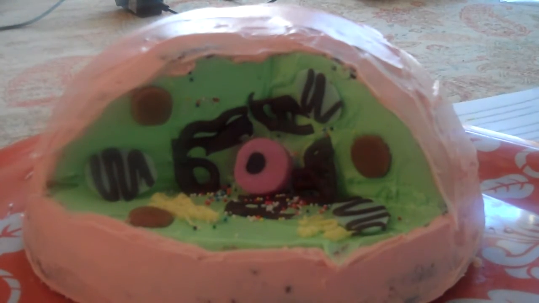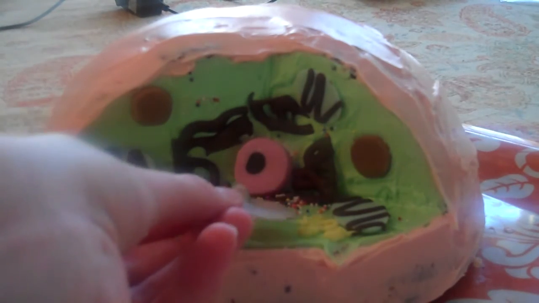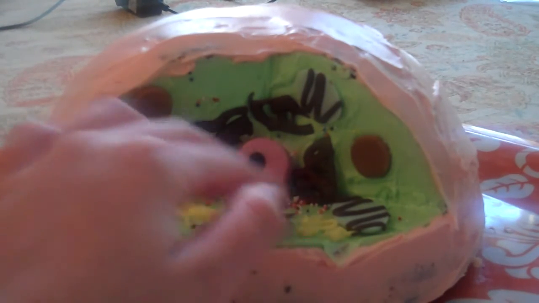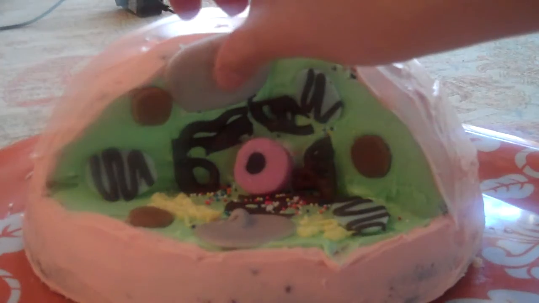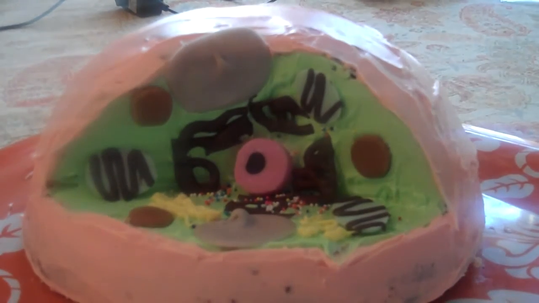Finally, we have the vacuoles. These structures act as storage containers for the cell. They hold things like food, water, waste, and other materials. That's all for cell organelles.